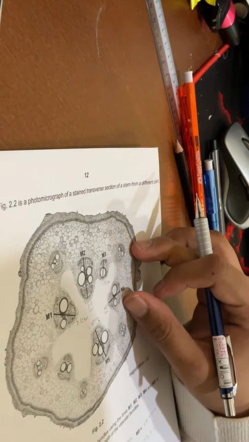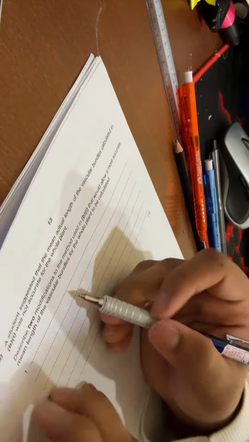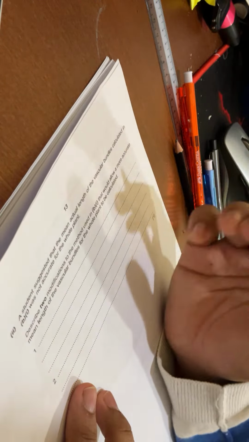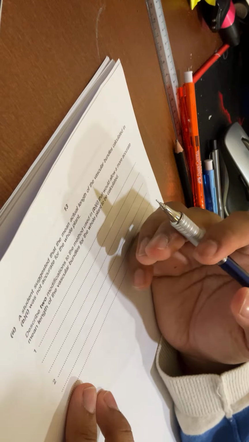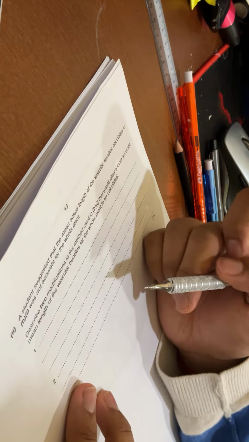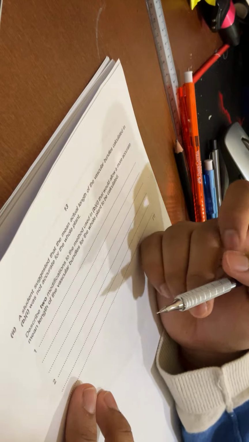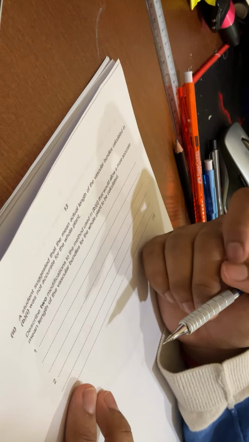I'm going to say get different transverse sections of the stem and calculate the actual length for all the vascular bundles and find the mean for them and see if it's more similar. So you have a larger value and you find a mean, so you divide it.